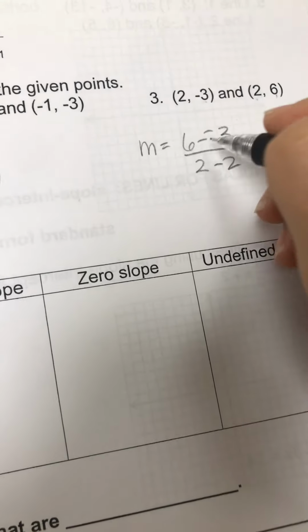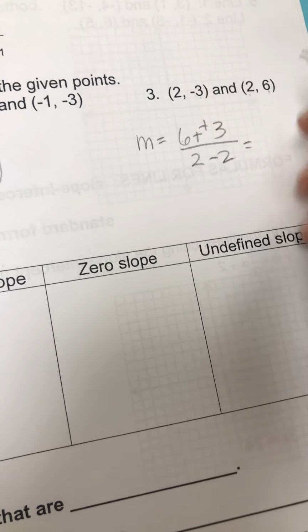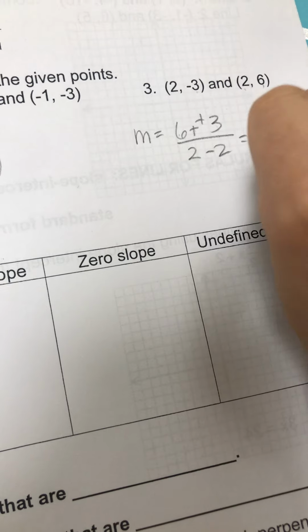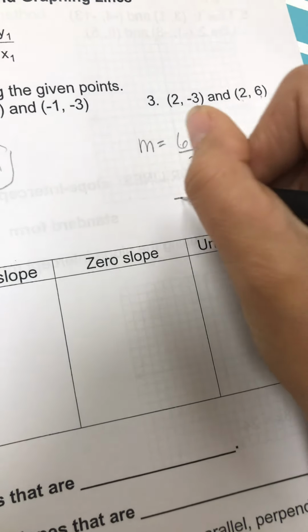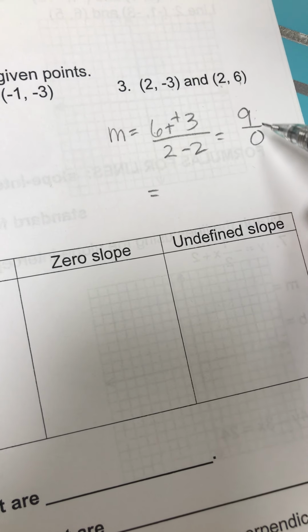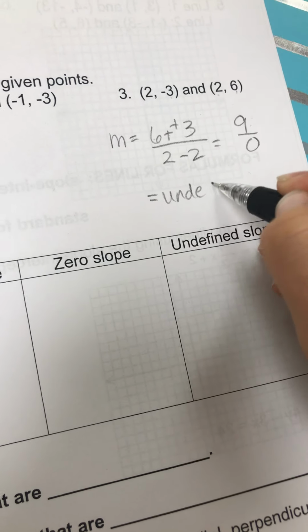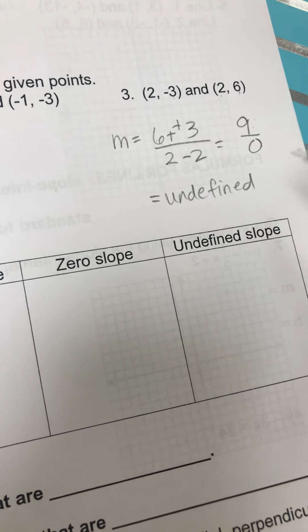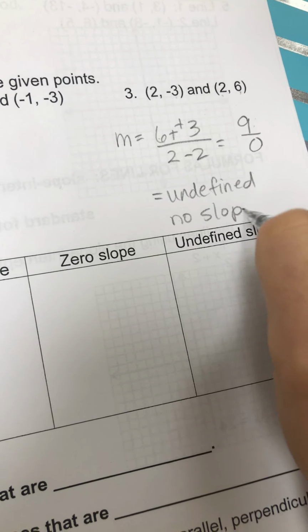So now 6 minus a negative 3 is a positive, equals 9 over 2 minus 2 is 0. Okay, anytime you get a number over 0, it's undefined. It is not a solution. So it's undefined and there is no slope.